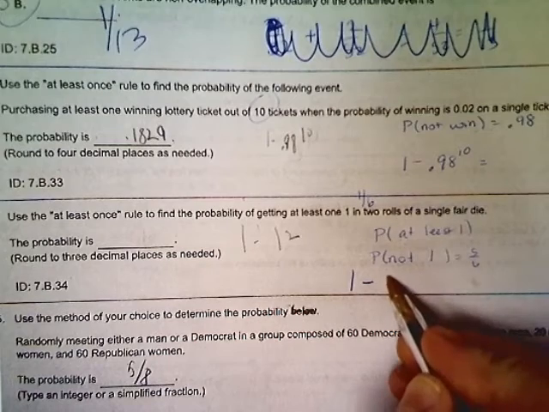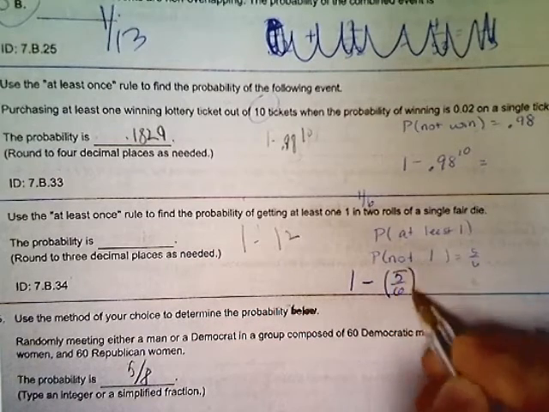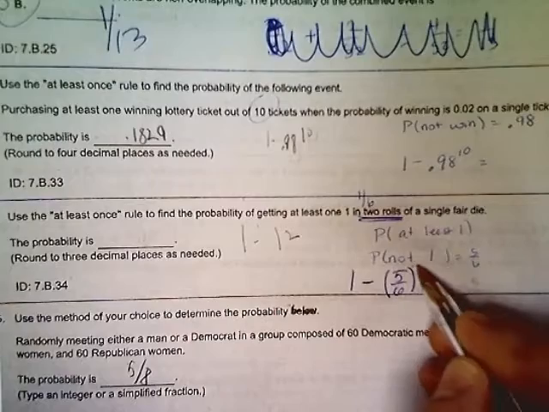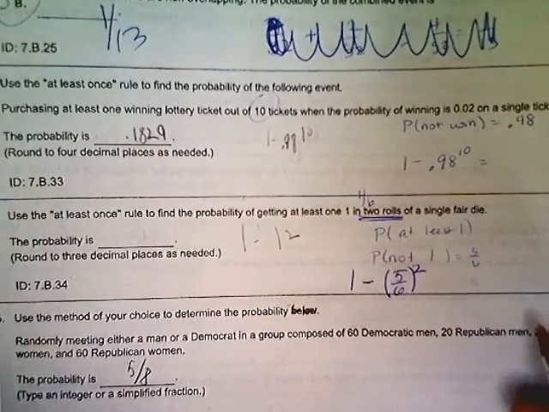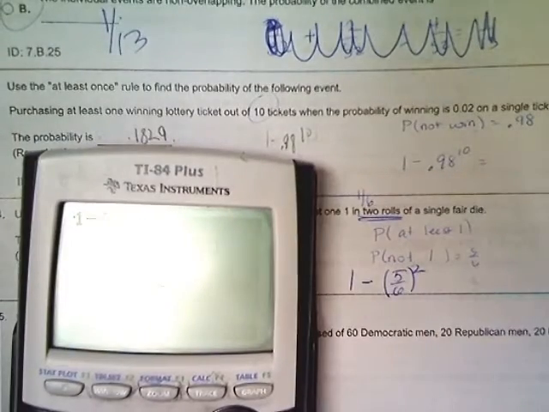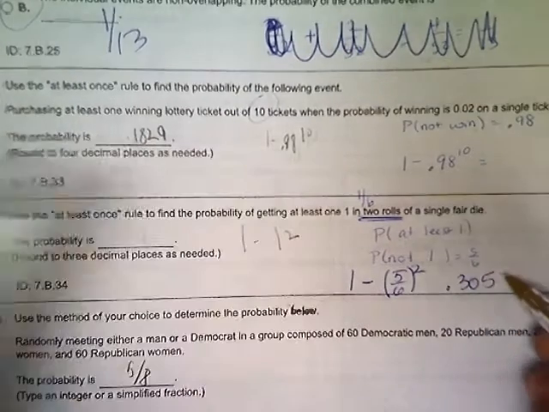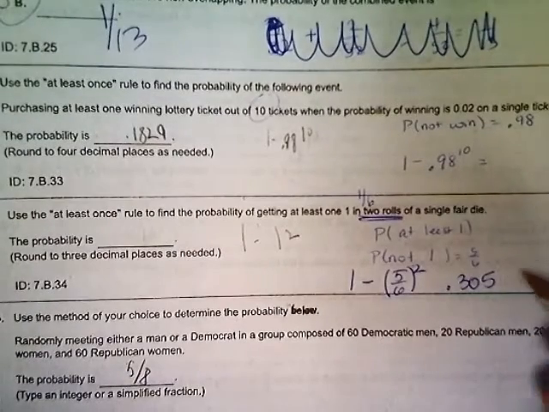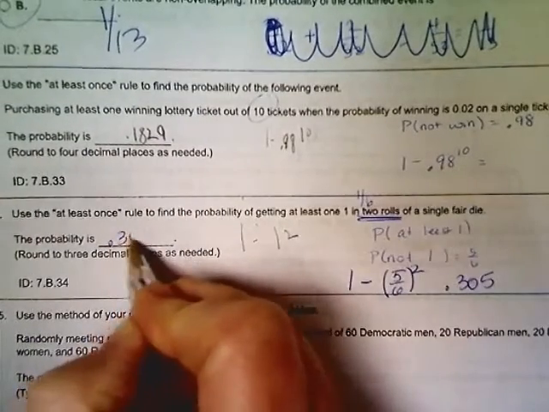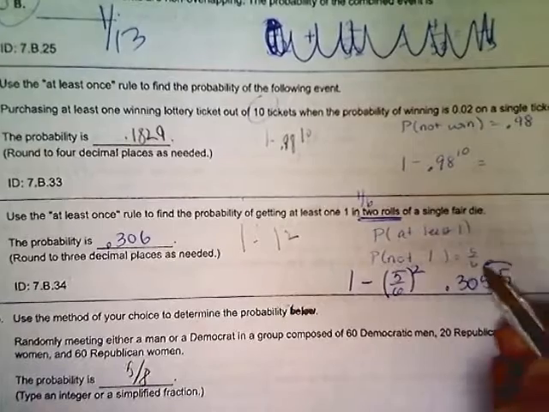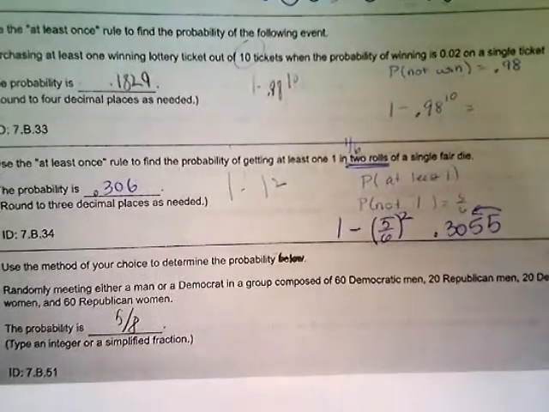So it's 1 minus 5/6, and we're going to roll it twice, so it's squared. When you do that, 1 minus 5/6 squared, you get 0.305 repeating. They've got it rounded to 0.306 because the 5 right there makes that 5 increase.